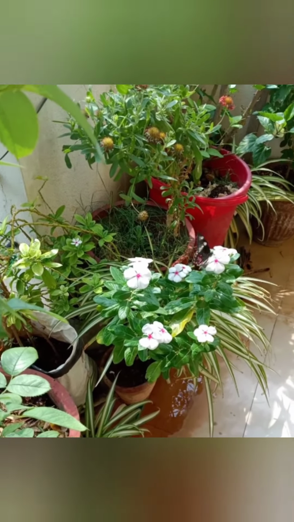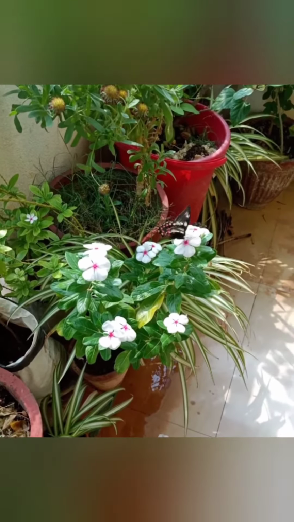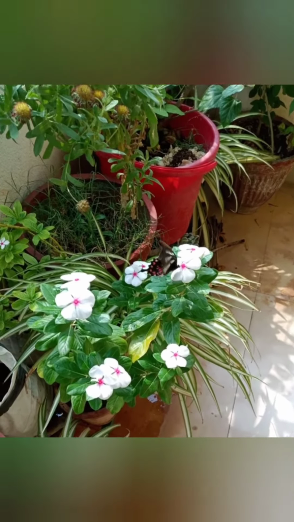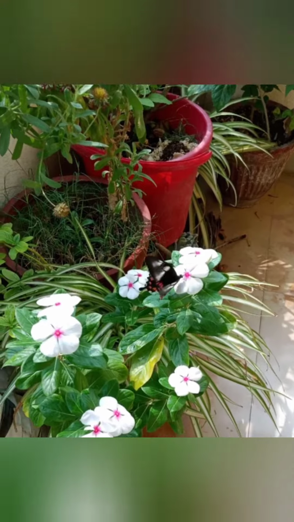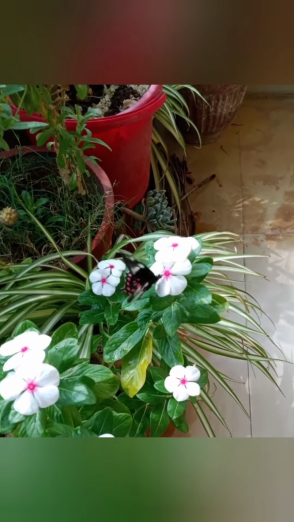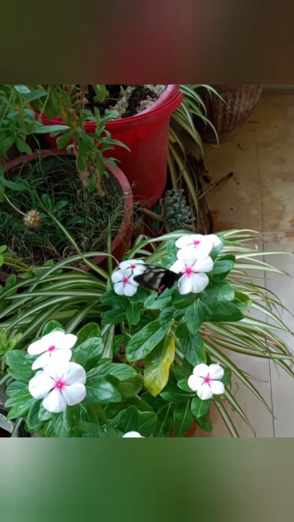I had to wait 1 full month to see it grow from a tiny egg into a beautiful butterfly. I happily watched it fly away.